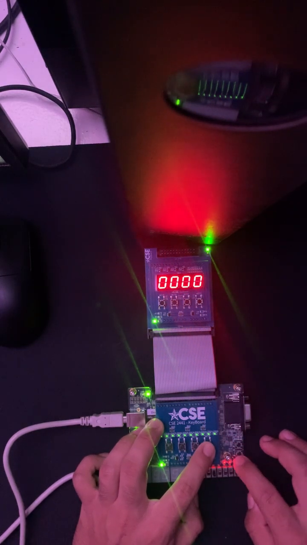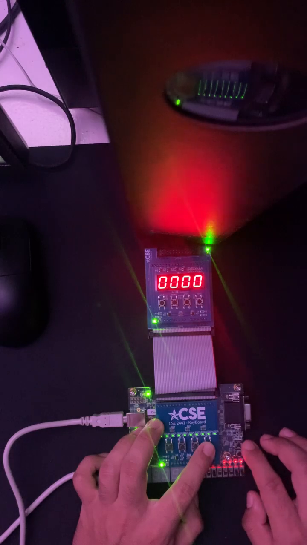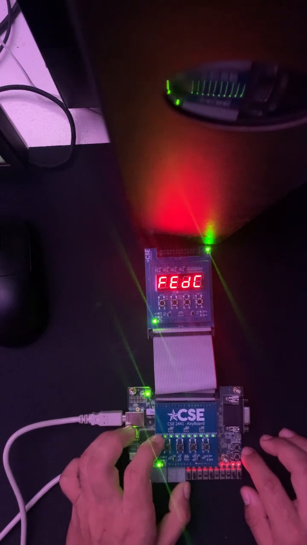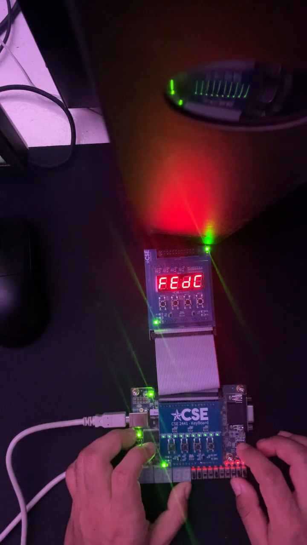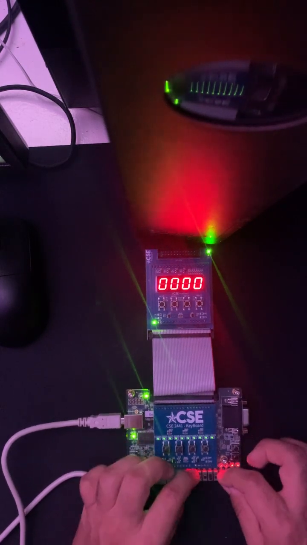Okay, so I'm going to hold down key 2 on the keyboard, and then I'm going to use load, which is key 1. Now it loaded FEDC, so that's my first test case. I'm going to use key 0 for my reset, and that resets the display.